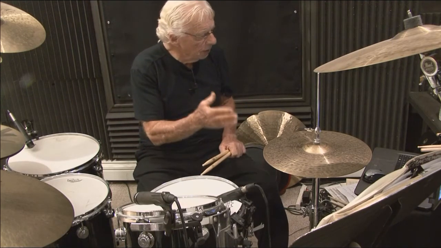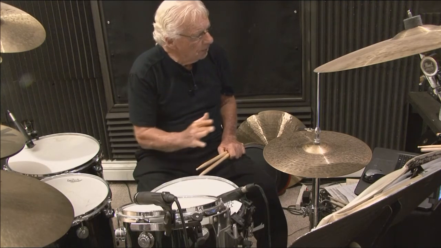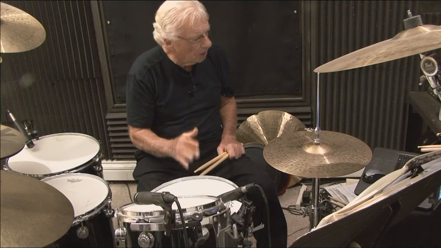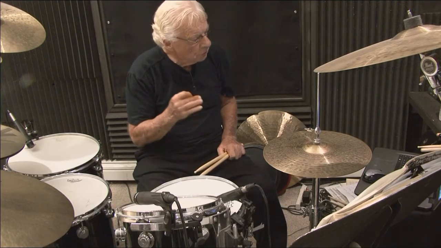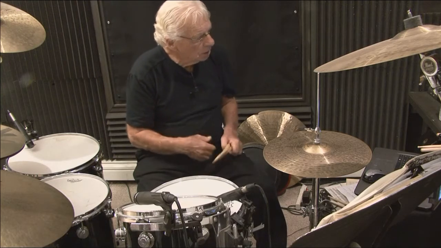But notice, check out the hi-hat, how I'm playing that hi-hat and the snare drum. I'm trying to be as consistent in the sound as I possibly can. And also I'm dropping on the count of 2 and 4 a little bit of a backbeat.